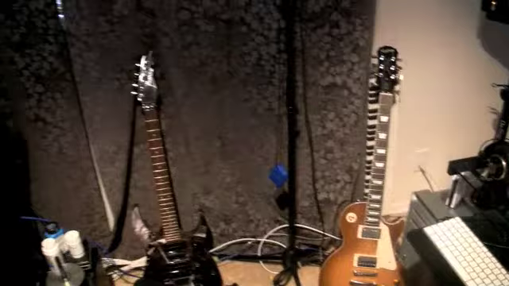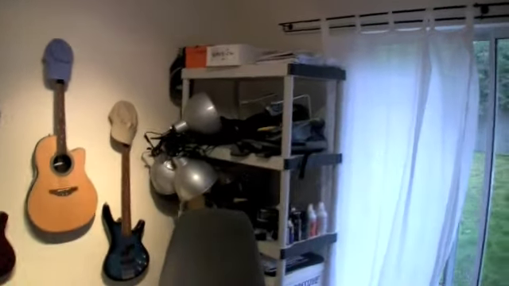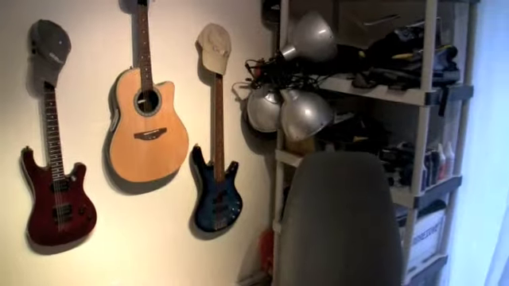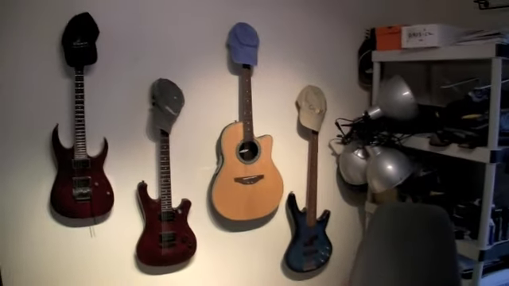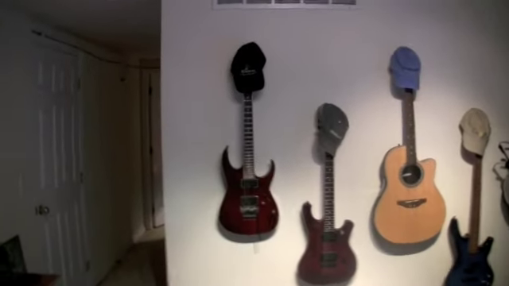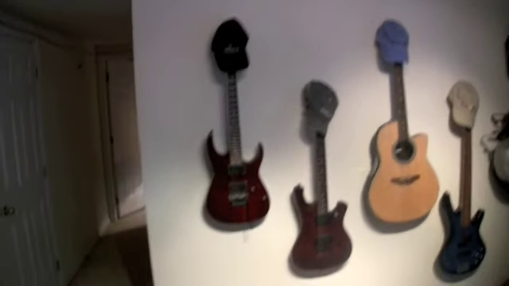Guitar wise, I have my trusty Les Paul. There's a guitar that's not really even put together right now. I have my Strat. I have, back in the corner behind that, you can barely see, there's a 7-string Ibanez, as well as a 4-string Ibanez bass, an Ovation acoustic, a Schecter Omen 6-string, and my favorite quilted top Ibanez RG 6-string. So that's my basic setup.